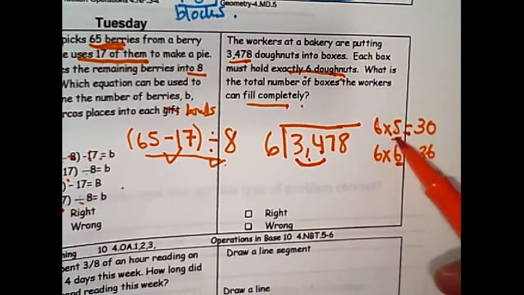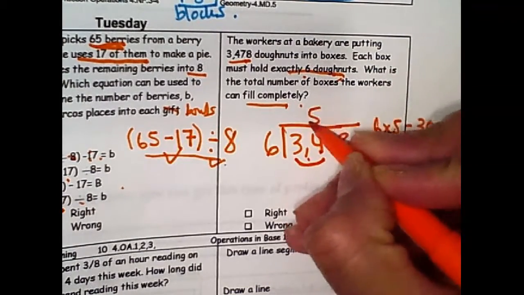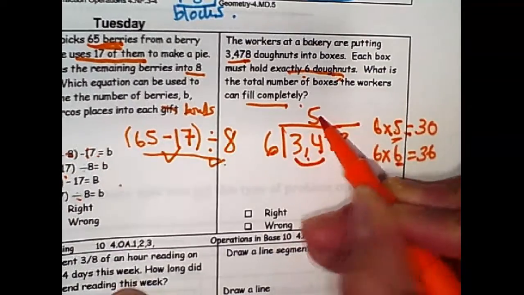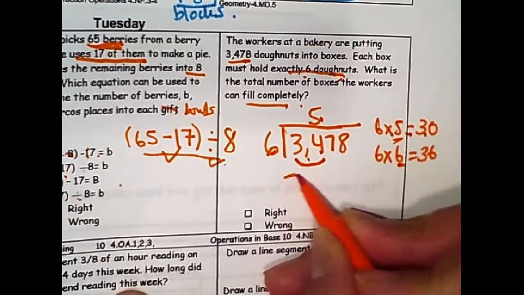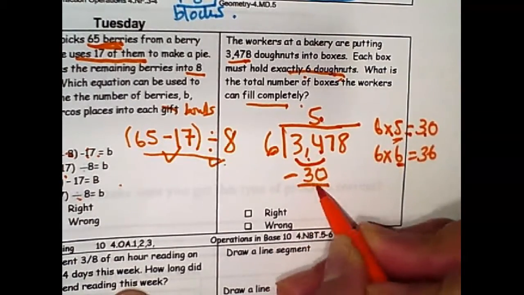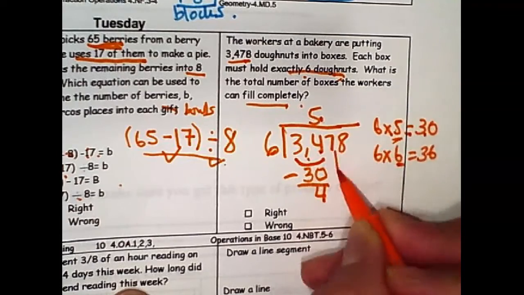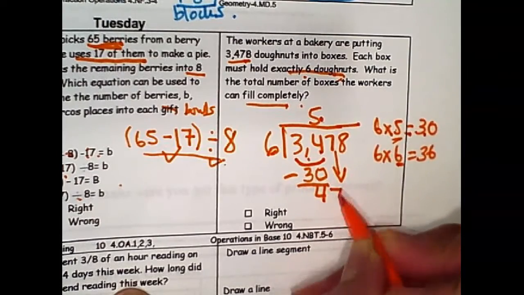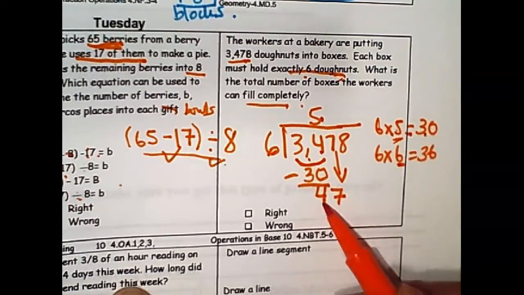I can only make 5 groups. So I'm going to record the number of groups up here. So 6 times 5 gives me 30. So I'm going to subtract this to see what my remainder is. And now I'm going to regroup the 7. Okay. So now I have 47.